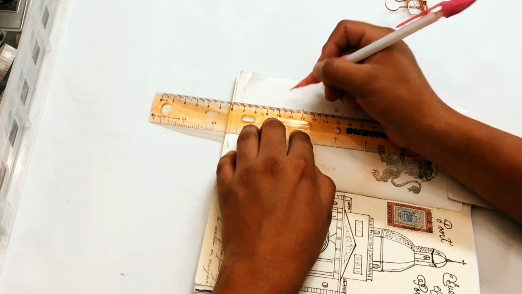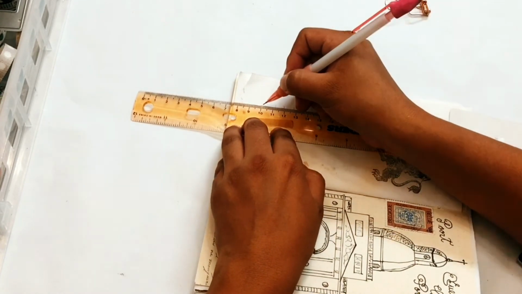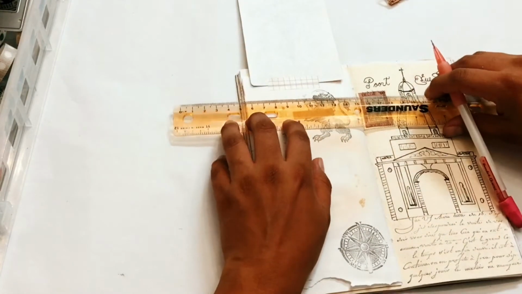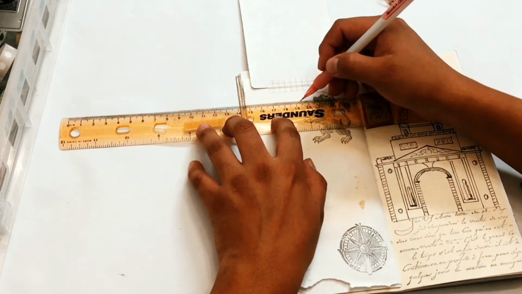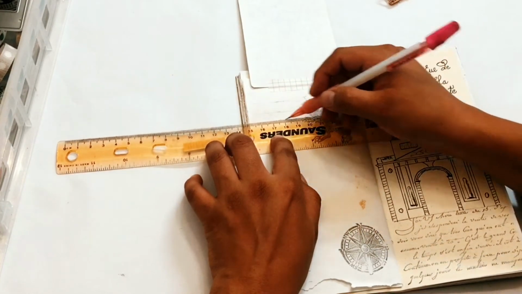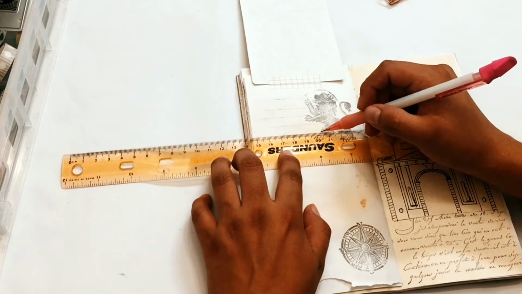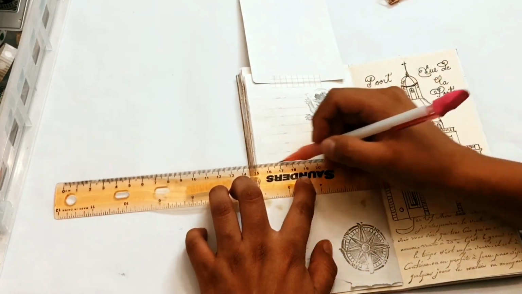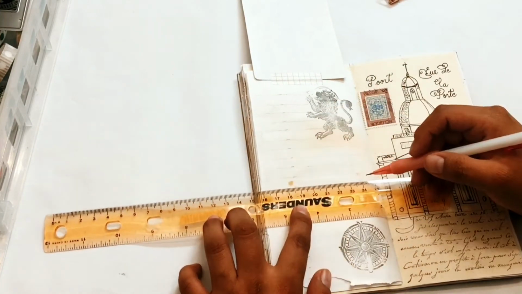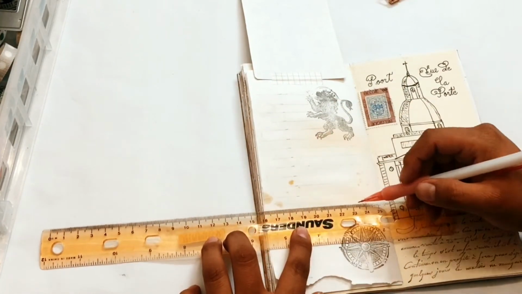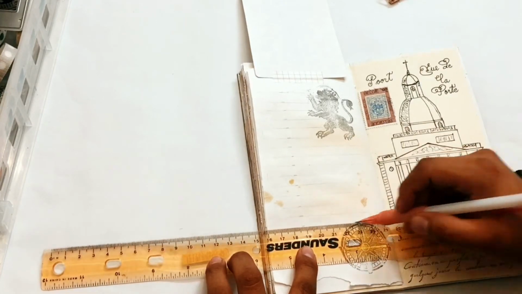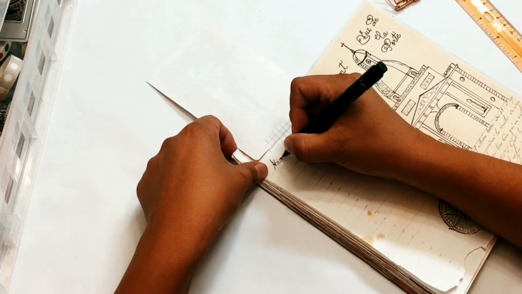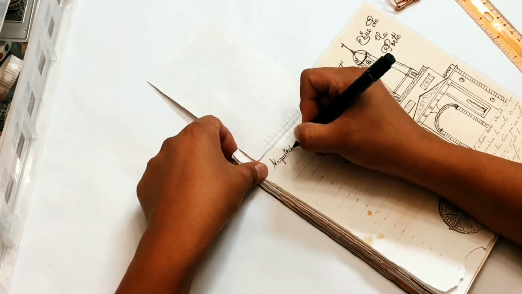So I'm just measuring here, 1 centimeter at a time, and then I'm gonna put some lines. I really don't need to draw all the lines. I'm just showing you how I would do it if I was trying to be very careful, which I'm not usually. I just don't like taking too long journaling. I do really quick spreads. And then I'm going to use my handwriting.